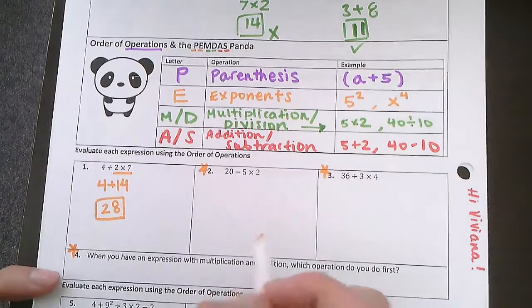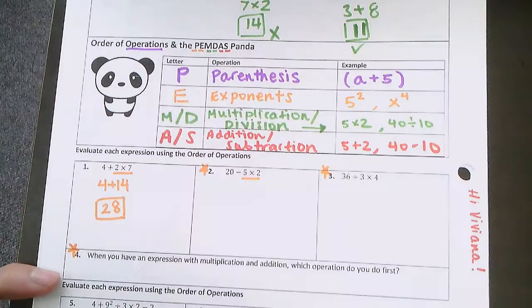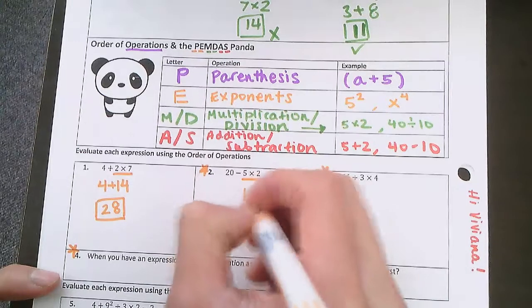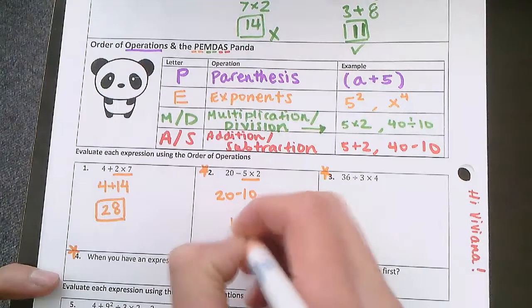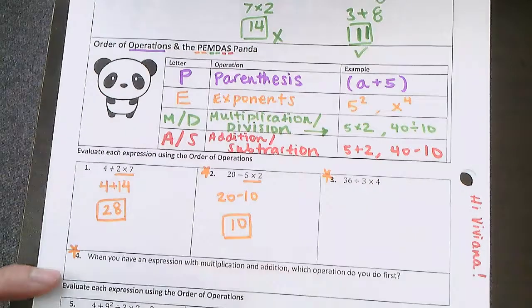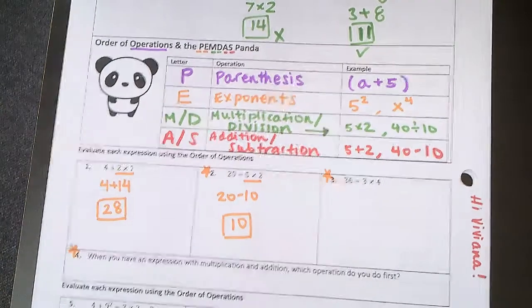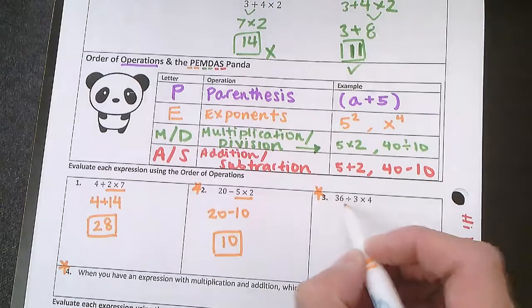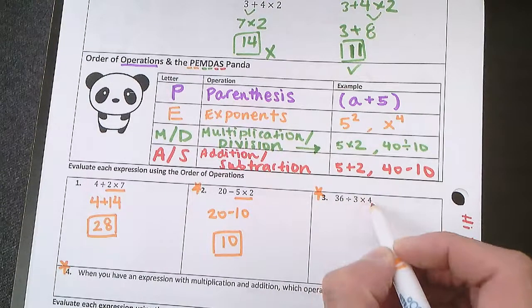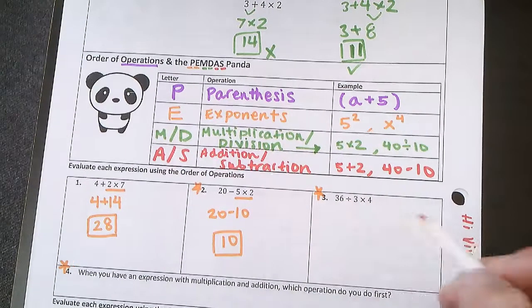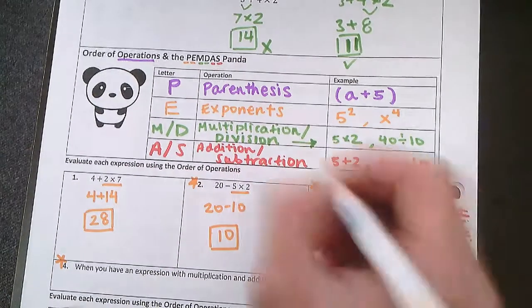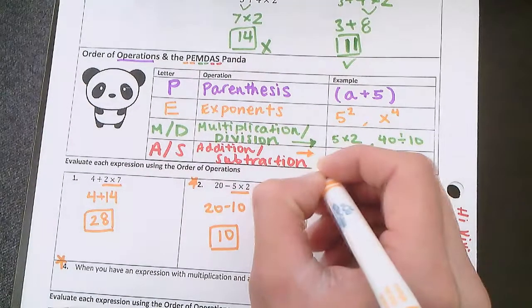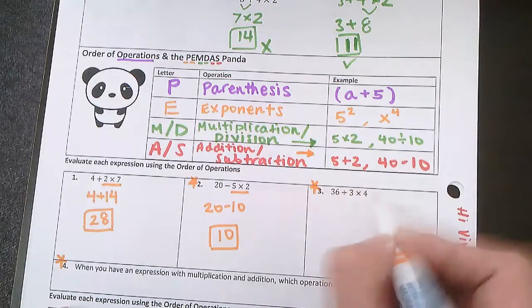20 minus 5 times 2, we have to do the multiplication first. 5 times 2 is 10, so we'll do 20 minus 10, and that gives us 10. If you got that right, gold star for you. 36 divided by 3 times 4. We have multiplication and division here, and remember we go left to right. We also go left to right with addition and subtraction too. So we're just going to go left to right.